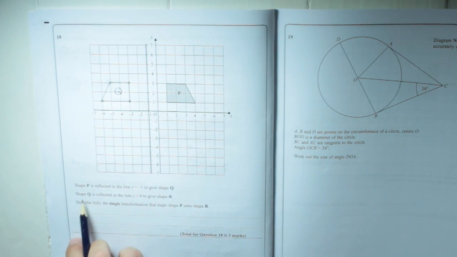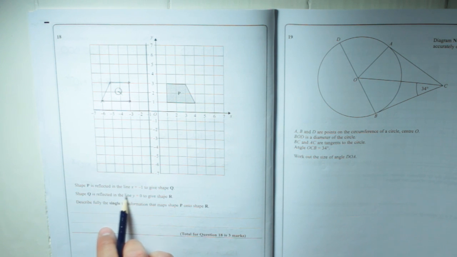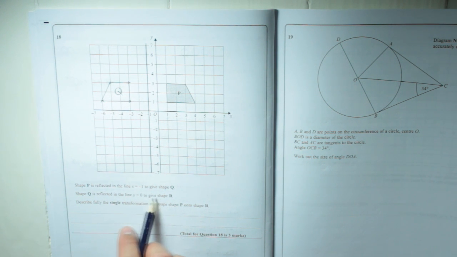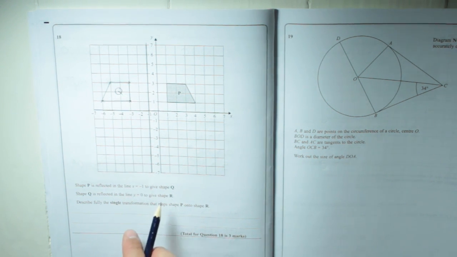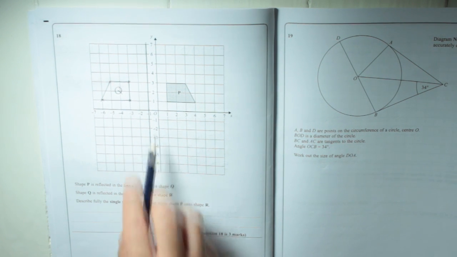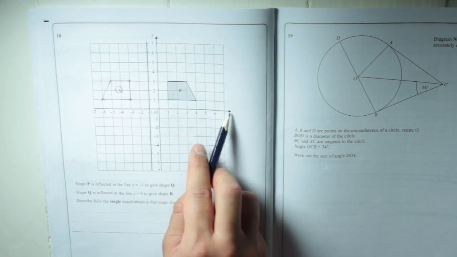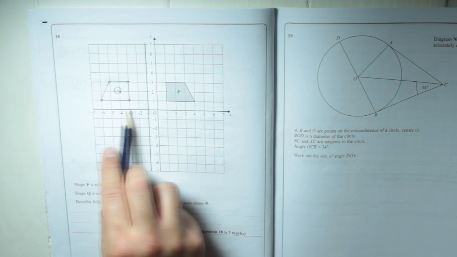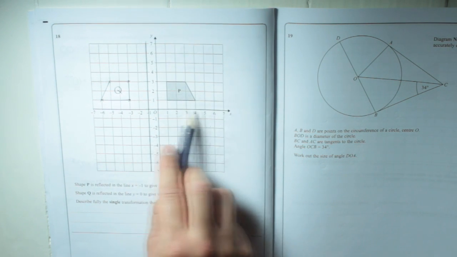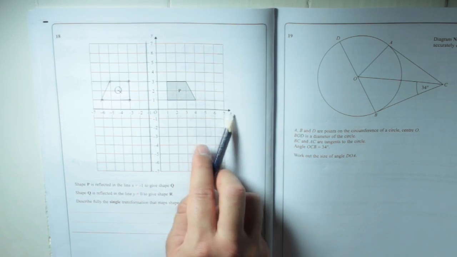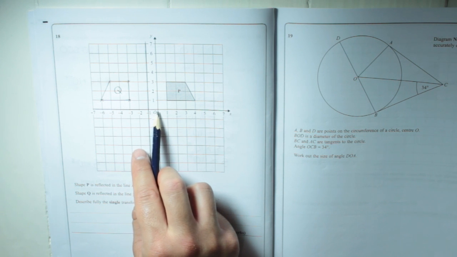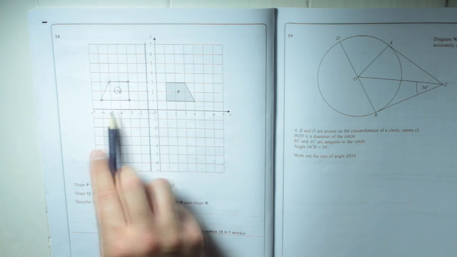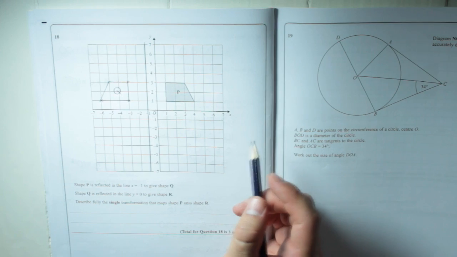And then shape Q is reflected in the line y equals 0 to give the shape R. Now the line y equals 0 is the line that's always level with 0 on the y-axis. That is actually the same as the x-axis. This line here, which we know as the x-axis, is level with 0 on the y-axis, therefore the x-axis is actually called y equals 0.